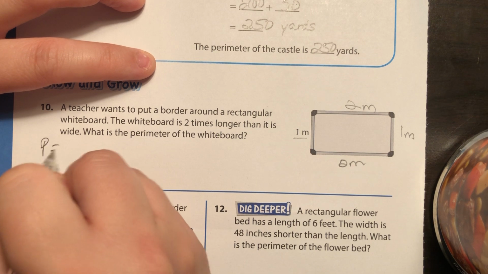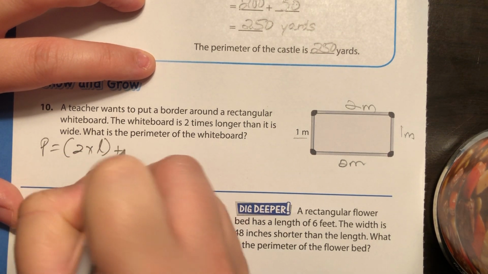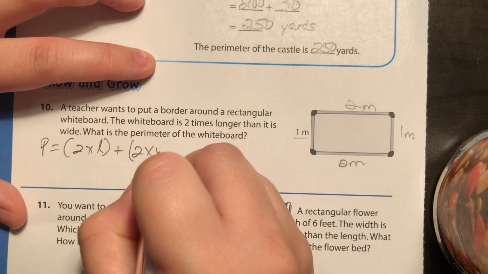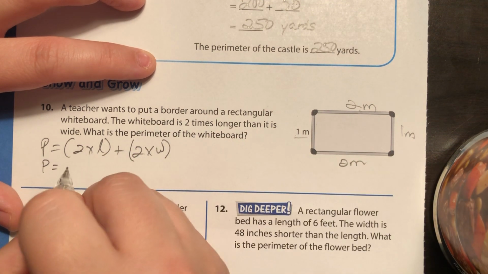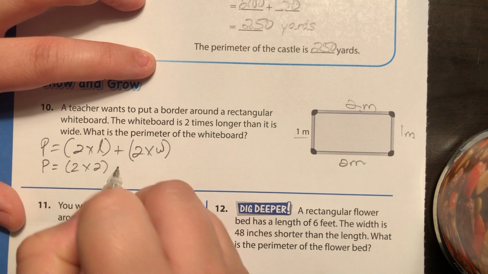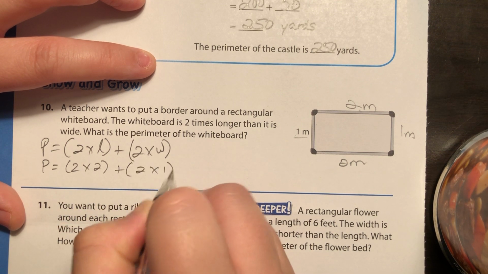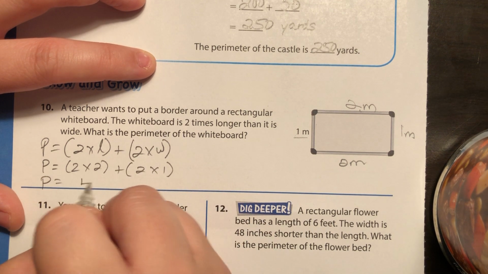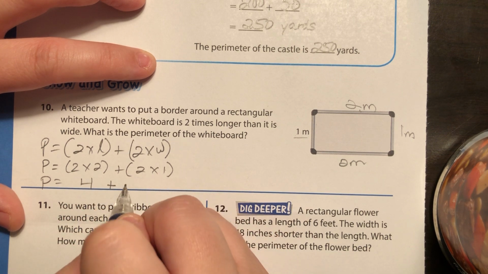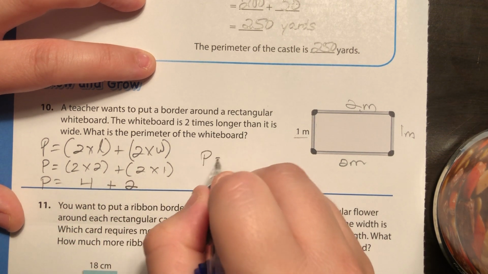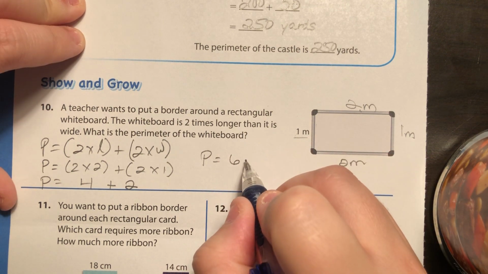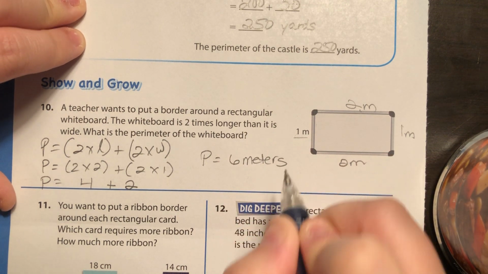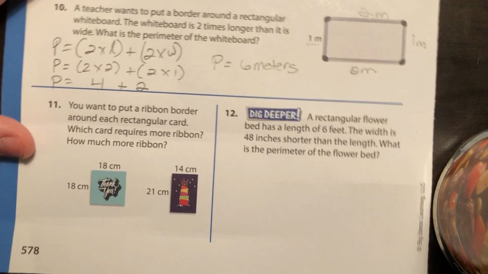Well, perimeter equals 2 times L plus 2 times W. So perimeter equals 2 times 2 plus 2 times 1. Perimeter equals 4 plus 2, which means the perimeter would be 6. Is it meters? Yes, meters. There we go.